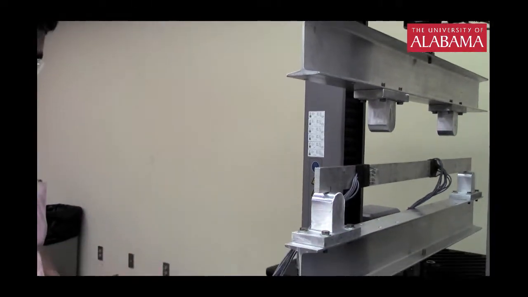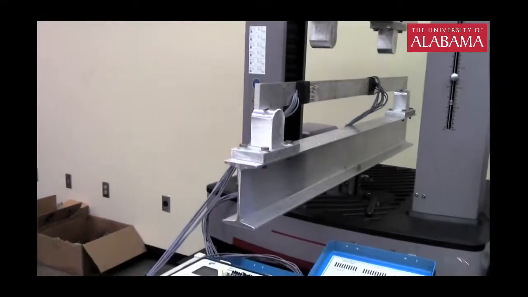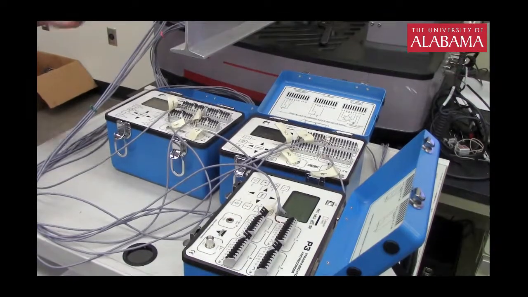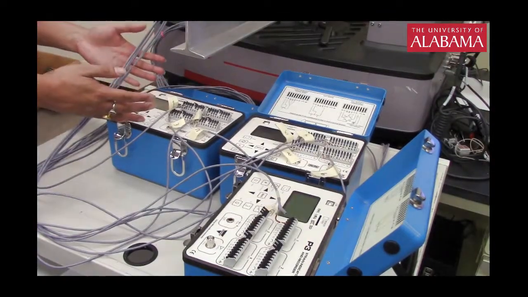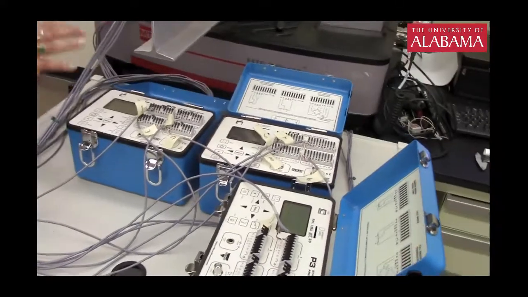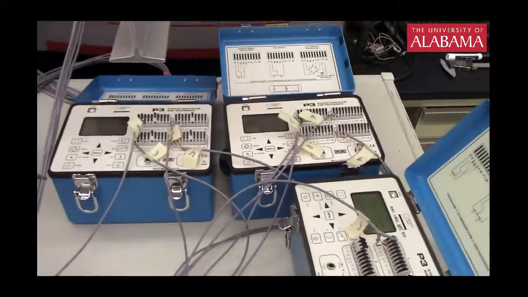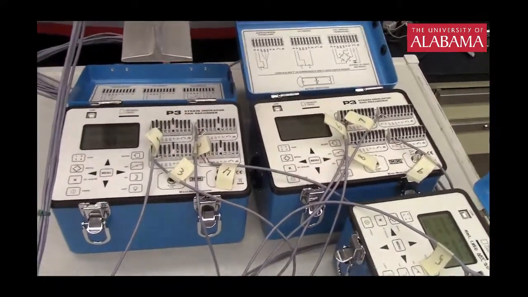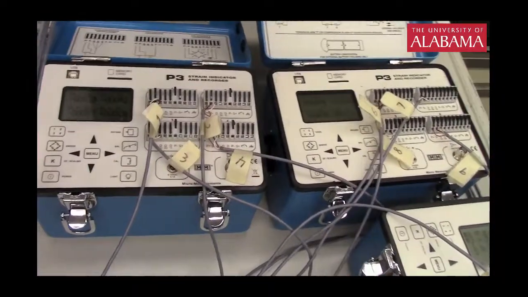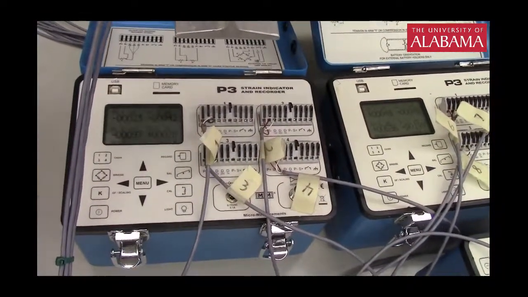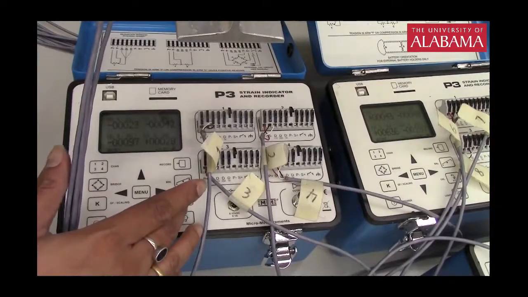My next task will be to check out my strain gauge indicators. Like I told you, we have a total of 9 strain gauges, so we need 9 channels. You know that each of these blue boxes has 4 channels, so 4, 4 and 1, so we need a total of 3 boxes. Okay, so let us start by seeing the configuration of the boxes.